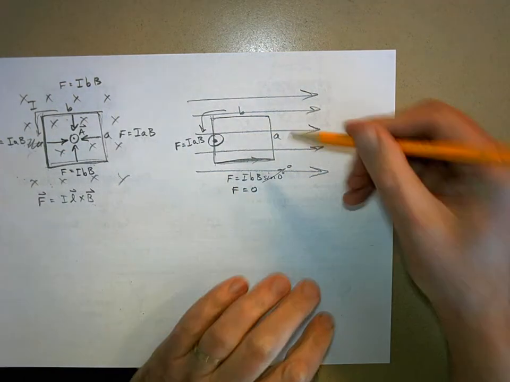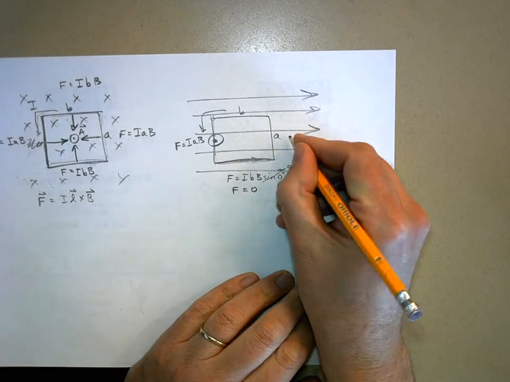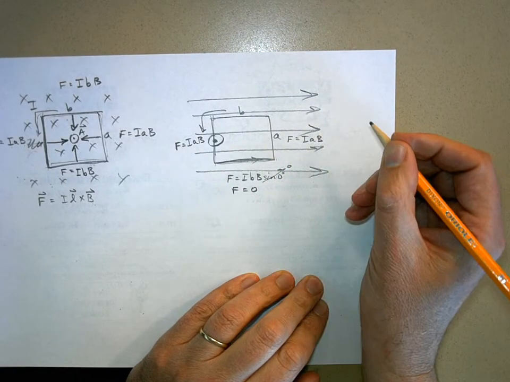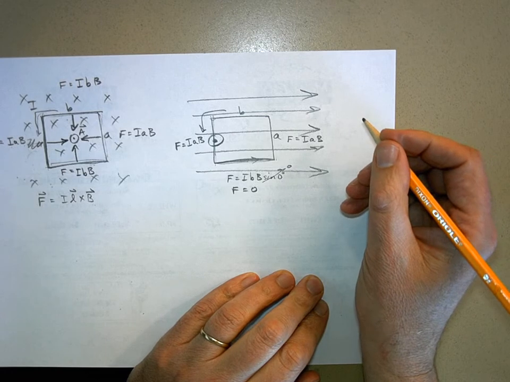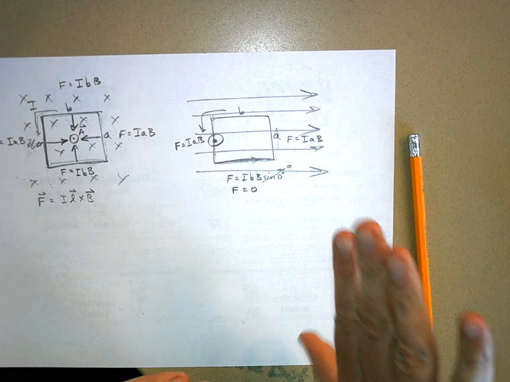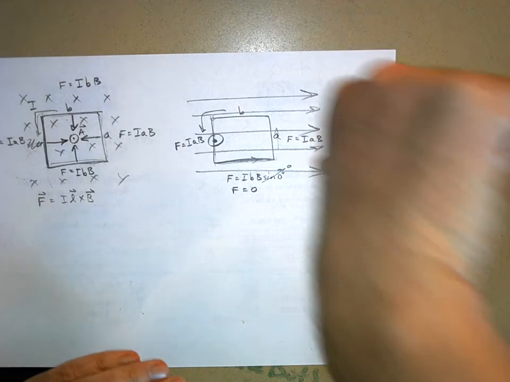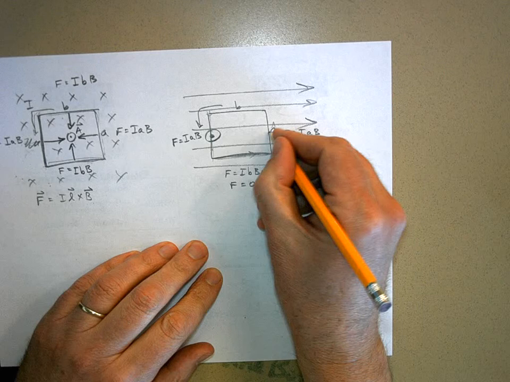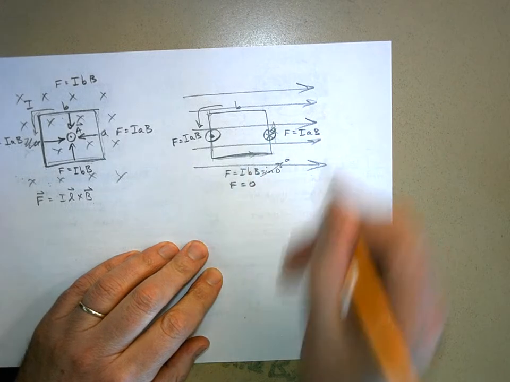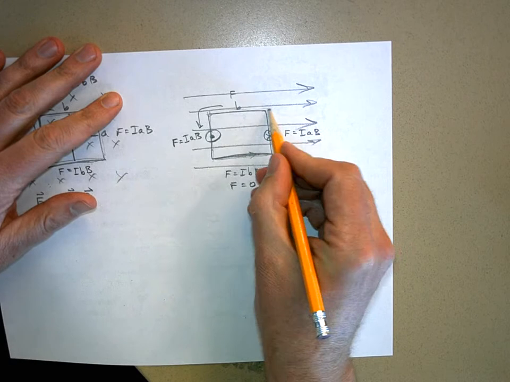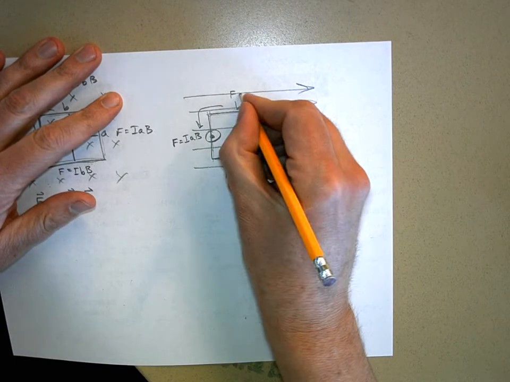Now, if I come up here, I get the same equation. F equals I a times B. But look, what's the direction? Well, the current's going up. So current going up, cross over to B. My thumb is down into the paper. So I get a force that's down like this. And then, of course, up here, the force on this line segment, because of the cross product, is 0 again.